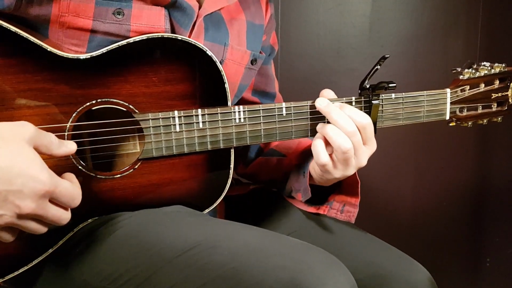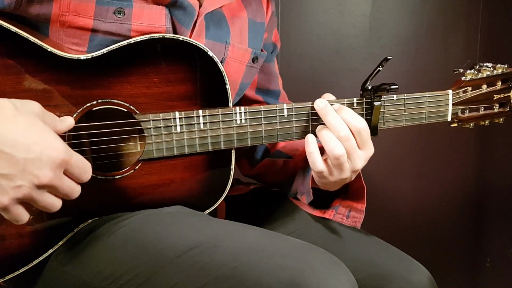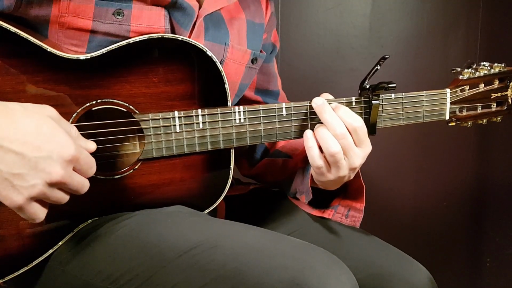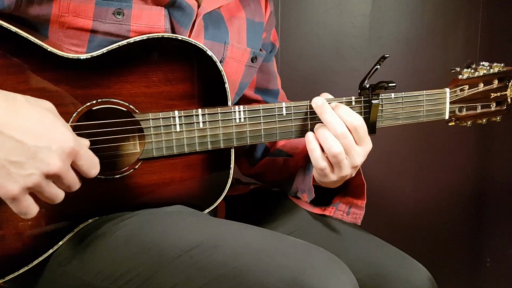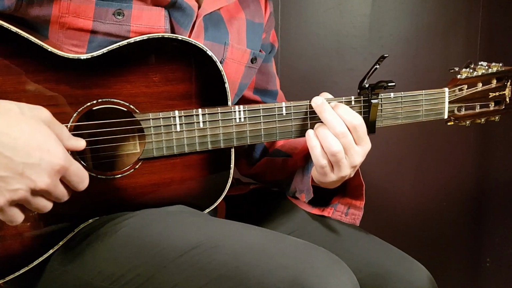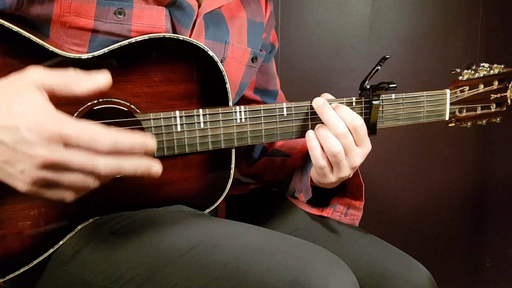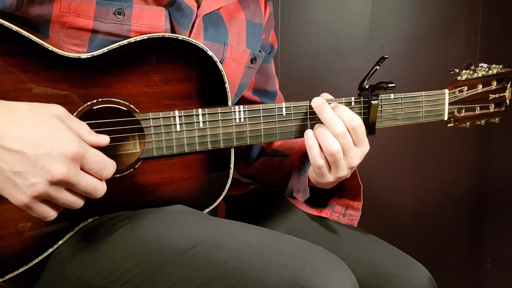We'll go with the open E in the end, but we'll start with the 3rd fret E string in the bass, 2nd A, open D, open G, then 3rd B, and open E. Because this open E will come back through the entire song.